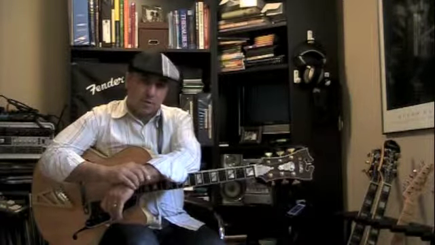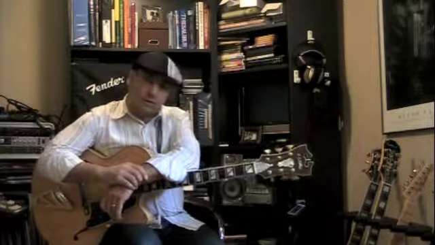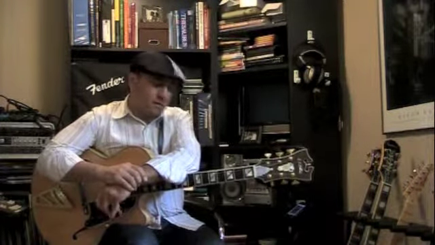So there's the very first, that should be your first approach to improvising over a melody. Just taking the notes that the song gives you, take a look at the scale that the song is in, or the key that it's in, and build something around that.